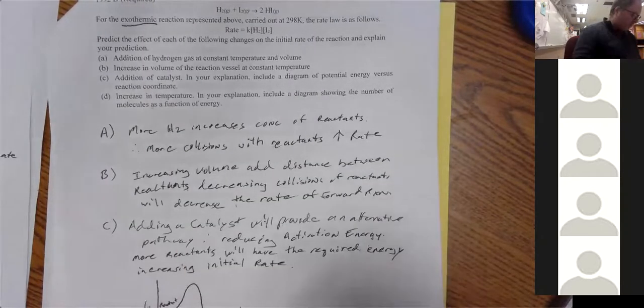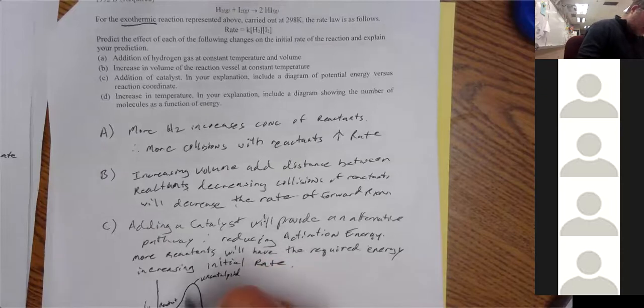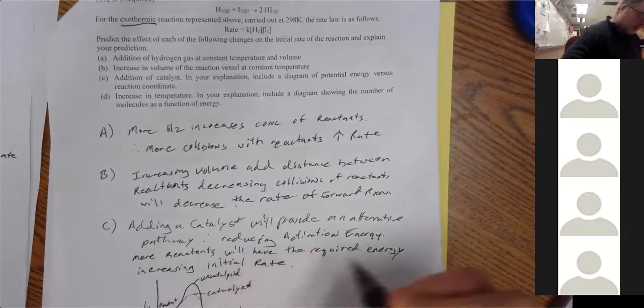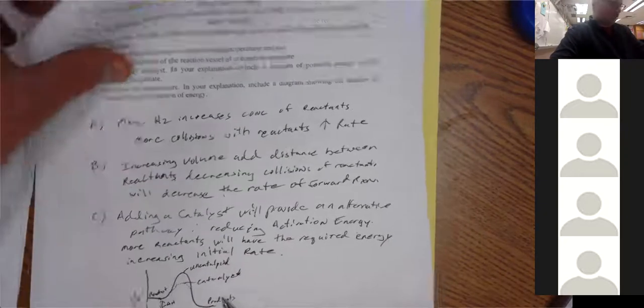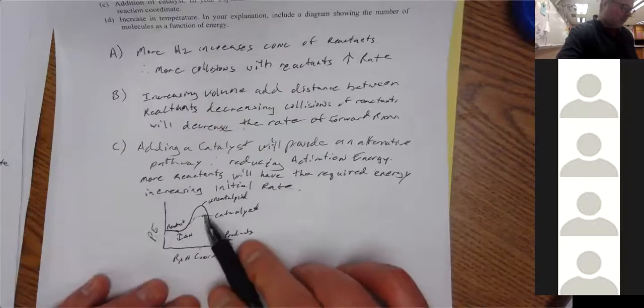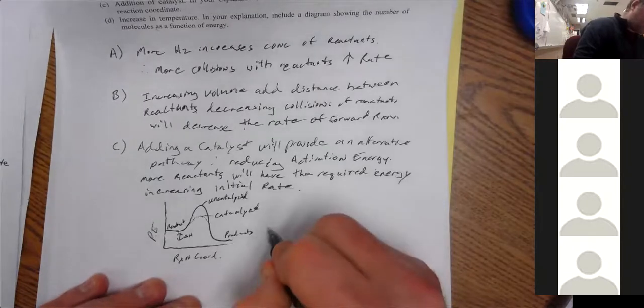So we should also go ahead and put in this as the uncatalyzed. And then a dotted line is usually used to show the catalyzed reaction. So boom, boom, we've got the delta H in there showing that it is exothermic.